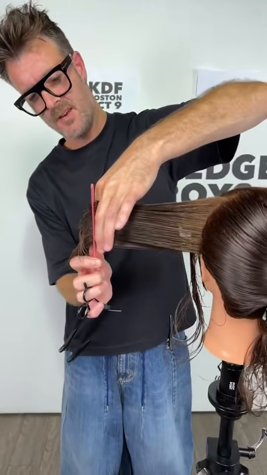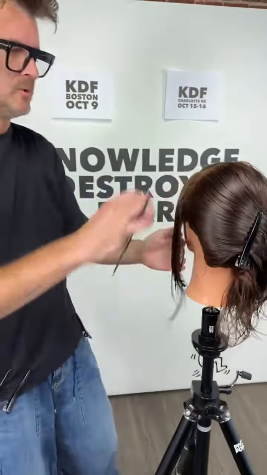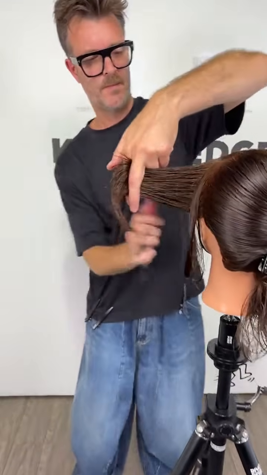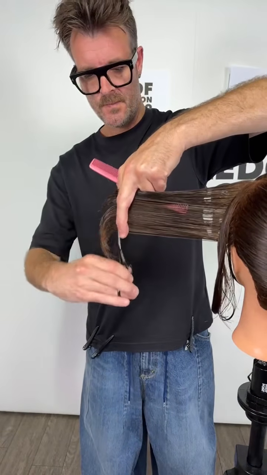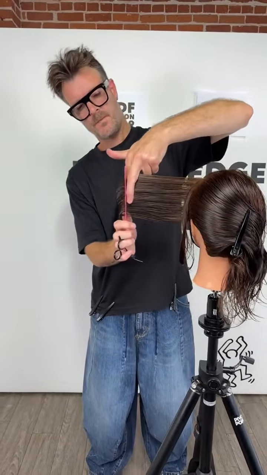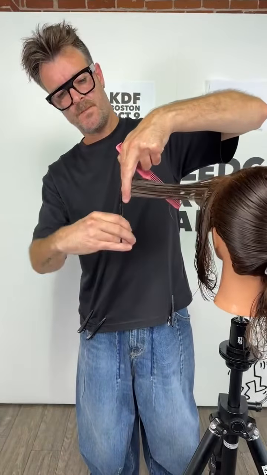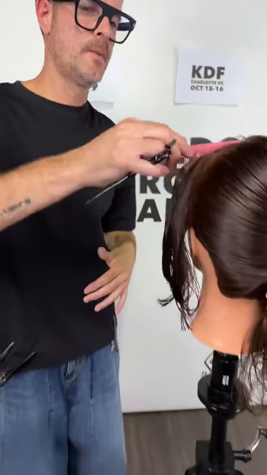So I'm just going to send everything to an imaginary wall. I'm stood in a box, so I'm using the walls of the room to help me create the haircut. Corners.